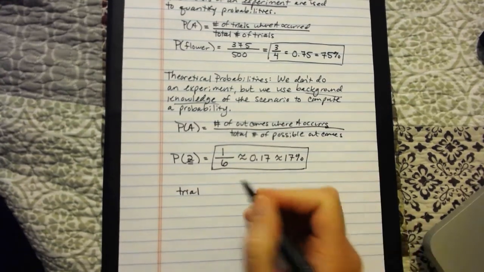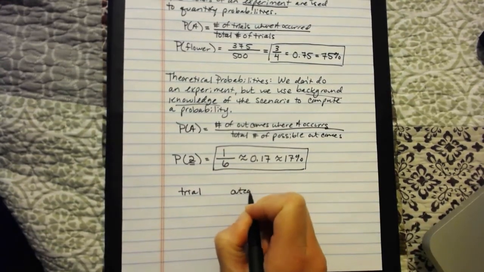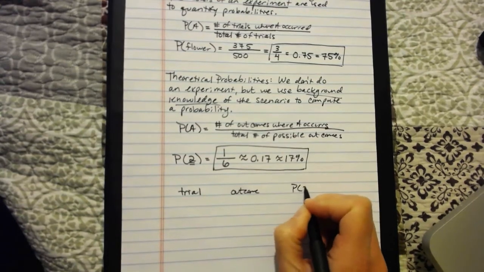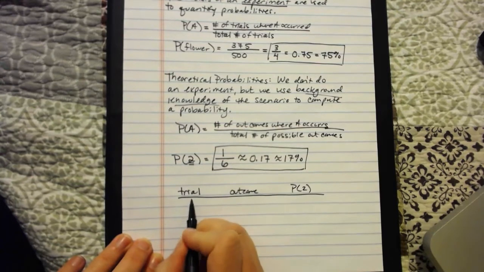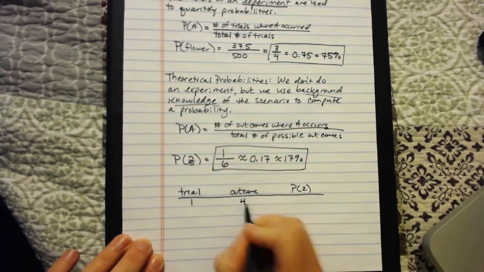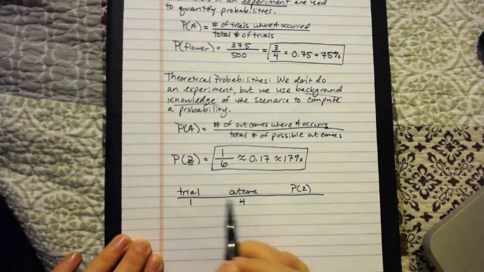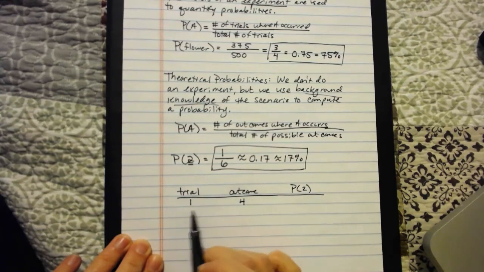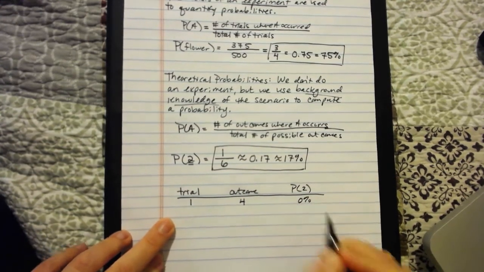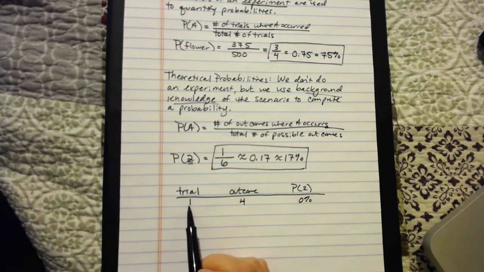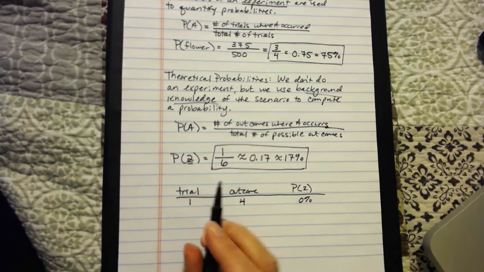Let's say I do a number of trials, outcome, and then probability of 2. So let's say on my first trial, I roll a 4. Well, right now, my experimental probability of rolling a 2 on a 6-sided die is 0%, because the only roll that I've made, I didn't get a 2.